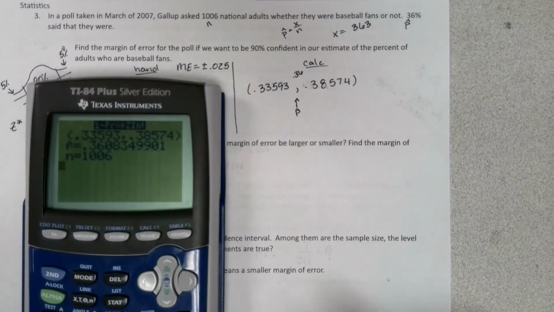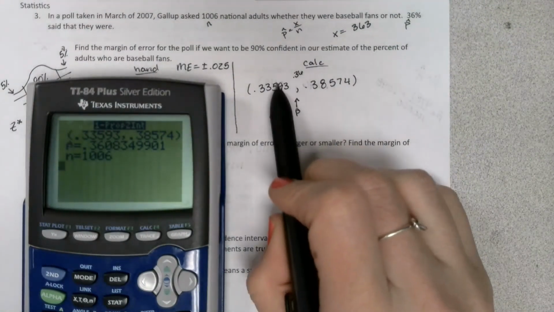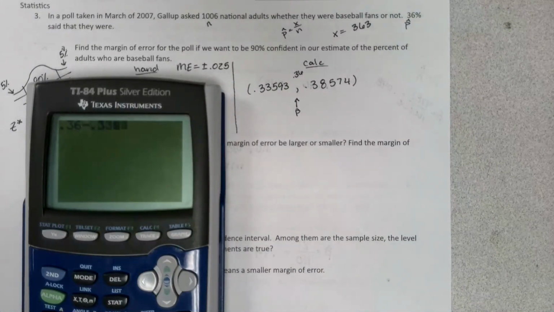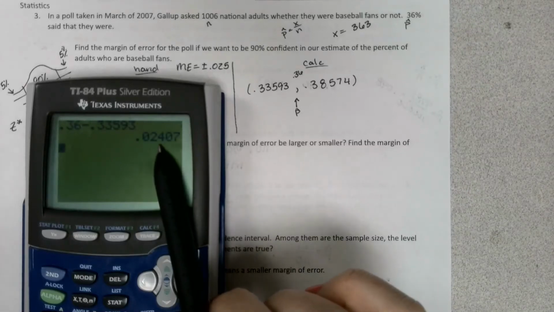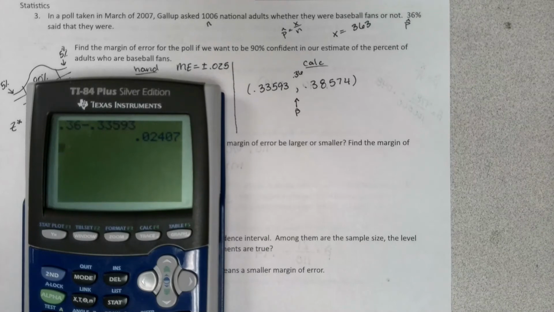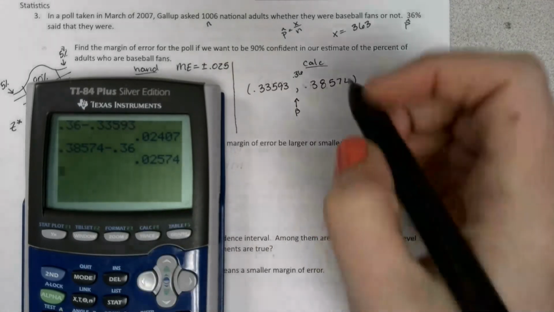So in order to determine your margin of error, it's your wiggle room from that point estimate. So if I do 0.36 minus 0.33593, I get my margin of error. Likewise, I could do 0.38574 minus 0.36 and I get the same amount. So that's my wiggle room either way.